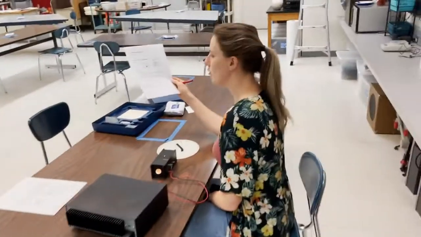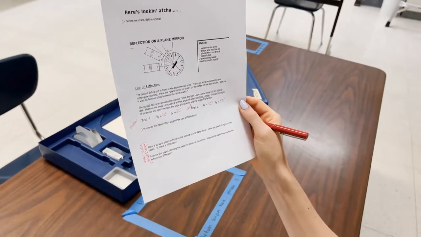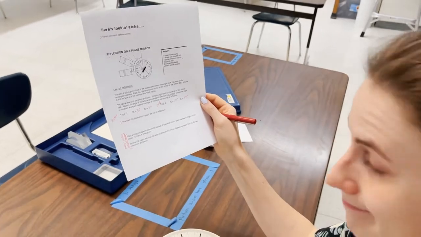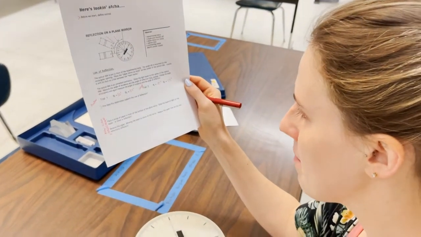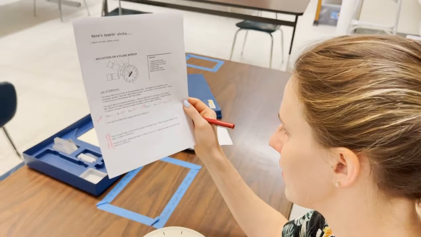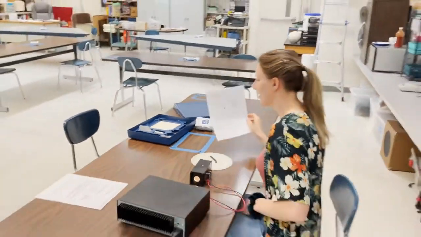All right, so hopefully you guys have something that looks like this. Next question, how does this observation support the law of reflection? That's your job. Next, place a scrap of paper in front of the surface of the plane mirror. Shine the beam of light on the paper. Is there a reflection? There's a little piece of paper right here.